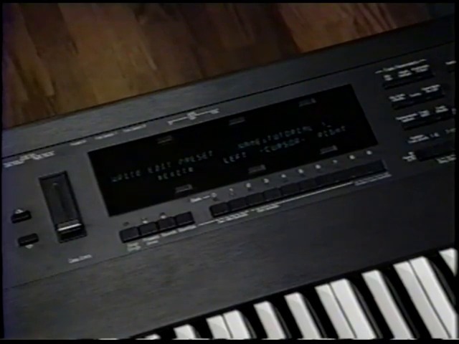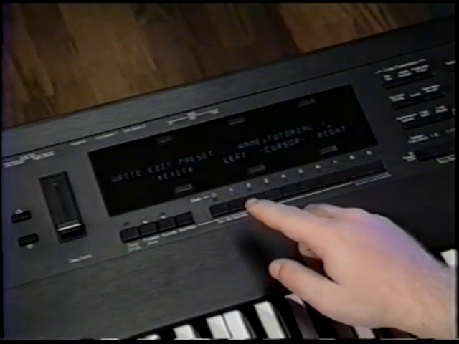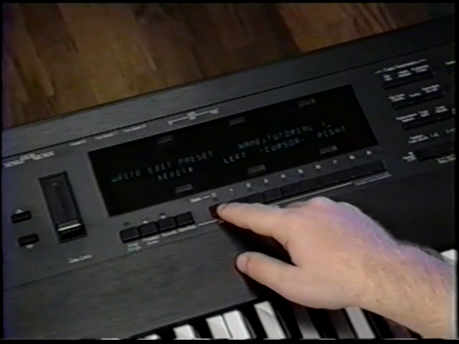Press and hold one of the 10 bank buttons to select the bank you want to write the sound into. The 6 presets currently in the bank will be showing in the display.